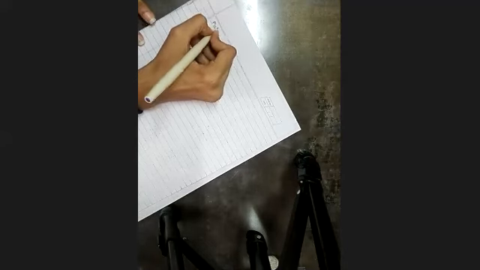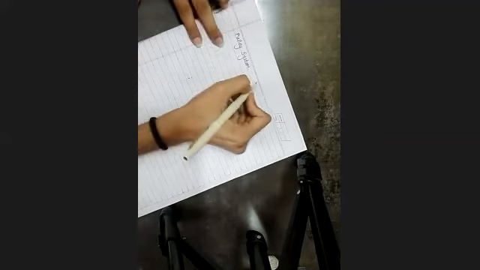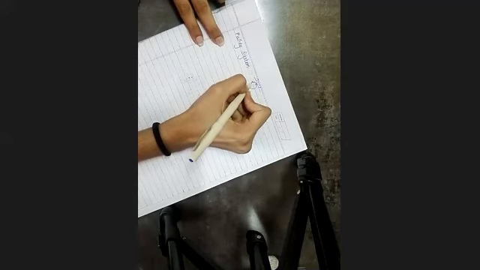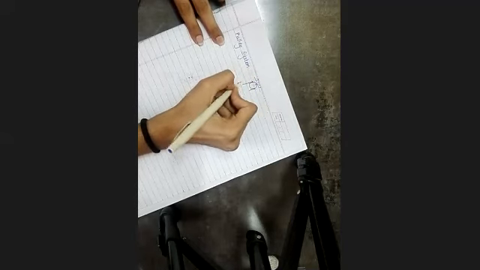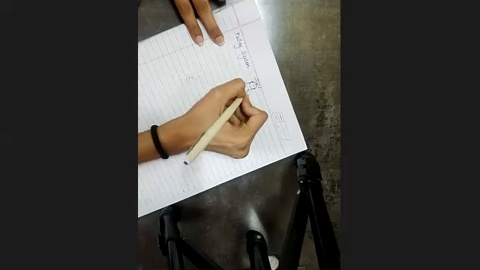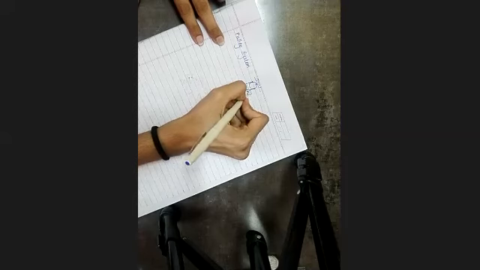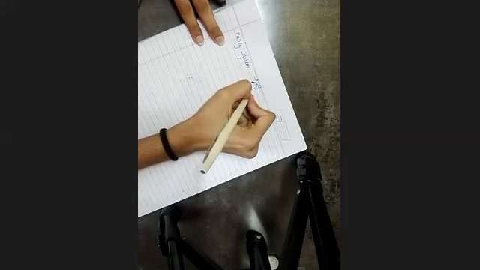Pulley system. If we consider this pulley, this is M1, this is M2, this is tension, and this is tension.